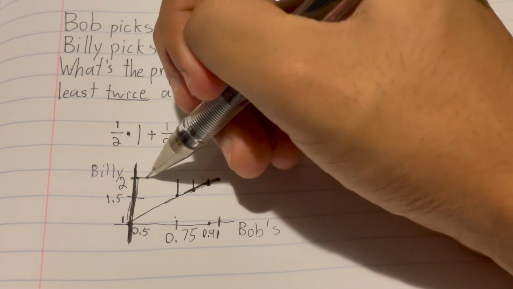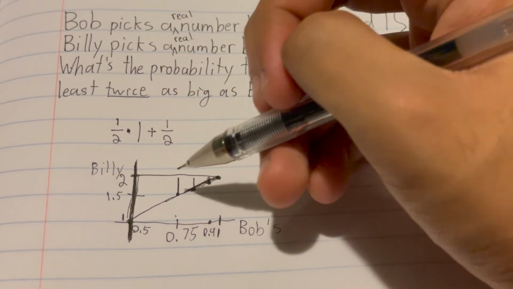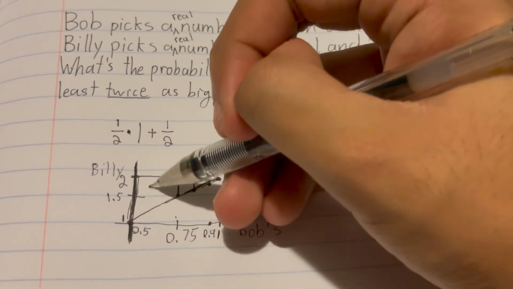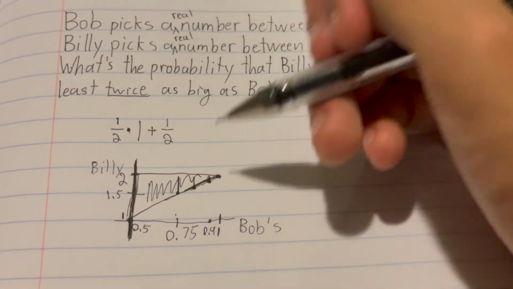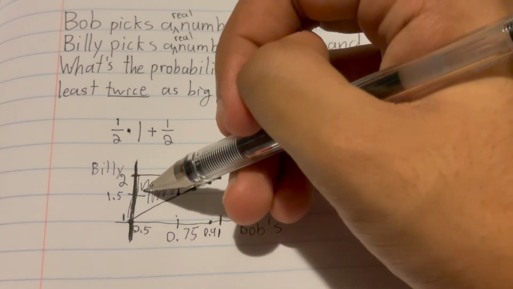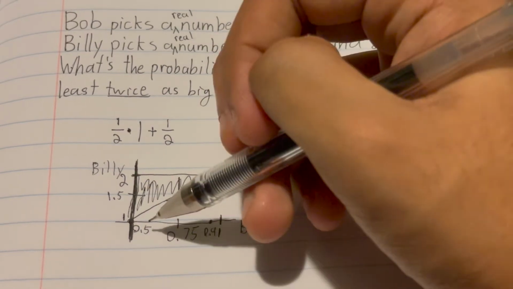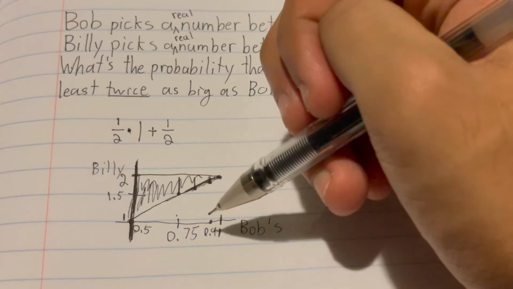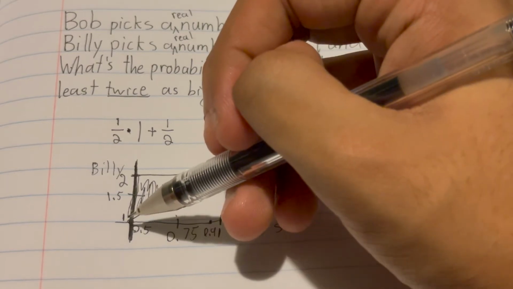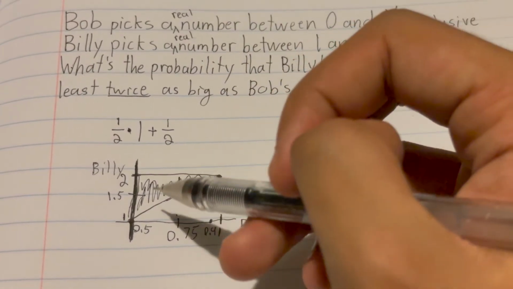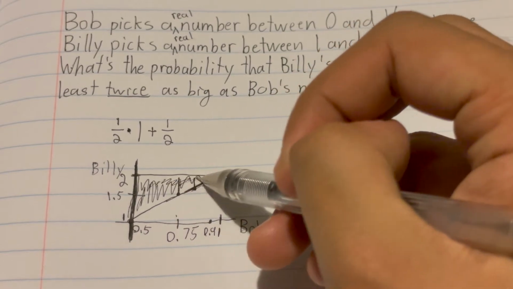If we put a cap here, this looks like a triangle. Pretty much all of these values in here satisfy the condition. And because of that, we can see that from a geometric perspective, in a rectangle of options in which the x value can go from 0.5 to 1 and the y value can go from 1 to 2, the only values that work is this triangle right here.